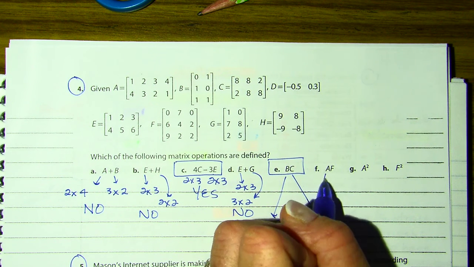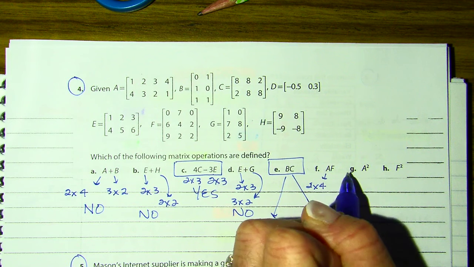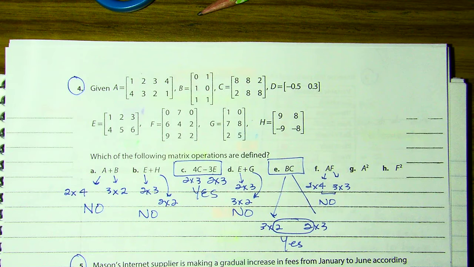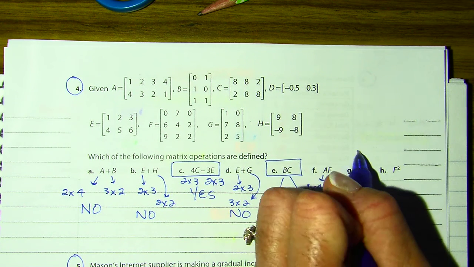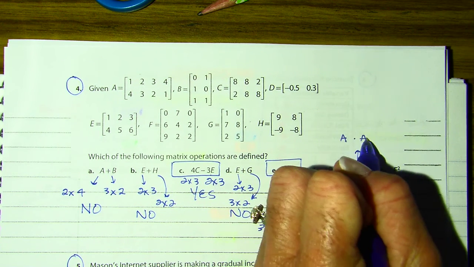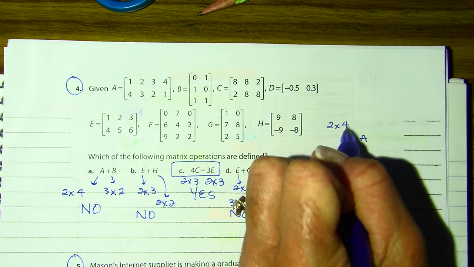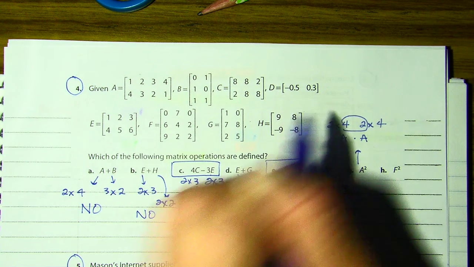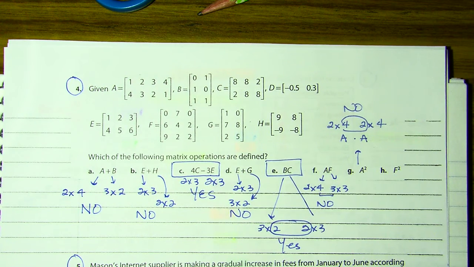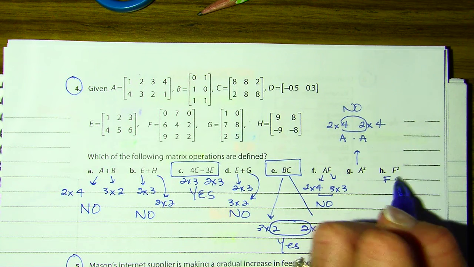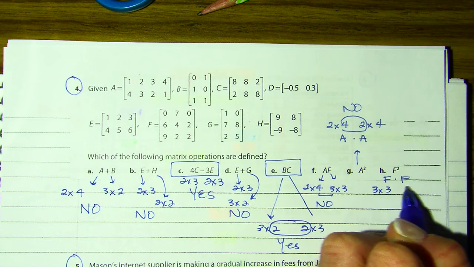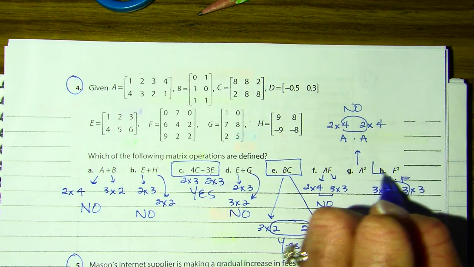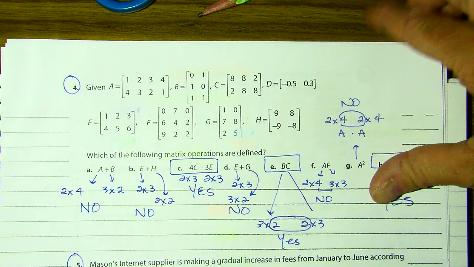A times F. A is a 2 by 4. F is a 3 by 3. These numbers are not the same, so no. A squared, so that would be A times A, which is a 2 by 4 times a 2 by 4. These numbers are not the same, so no. F squared would be F times F. F is a 3 by 3. So because these two numbers are the same, yes. So you will have one like that.